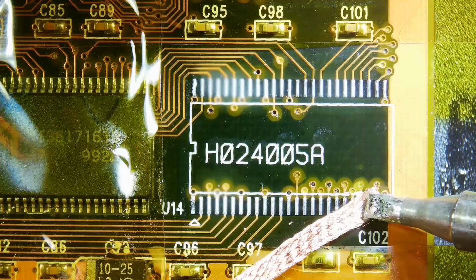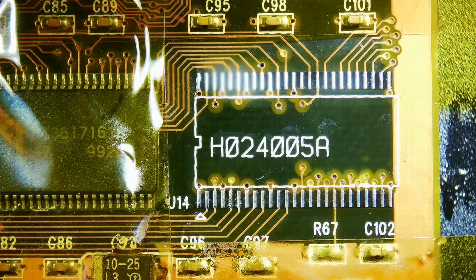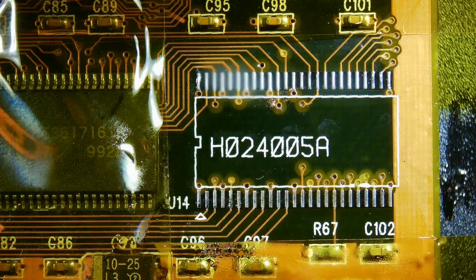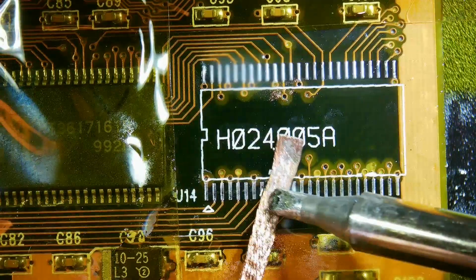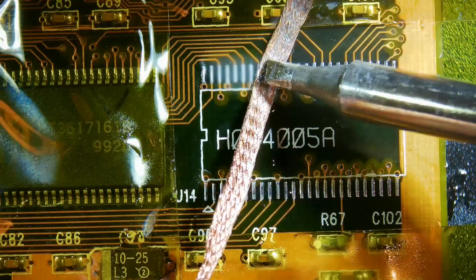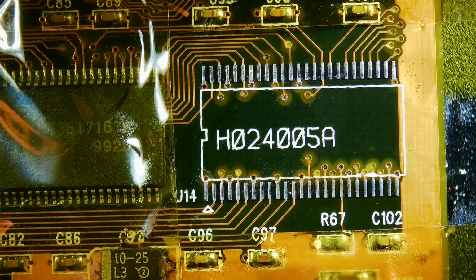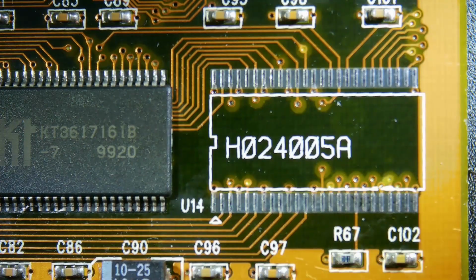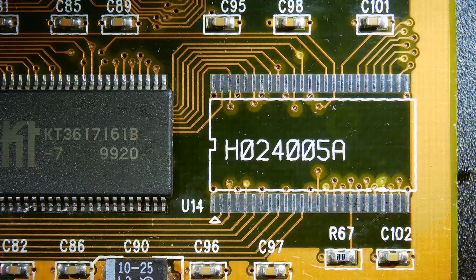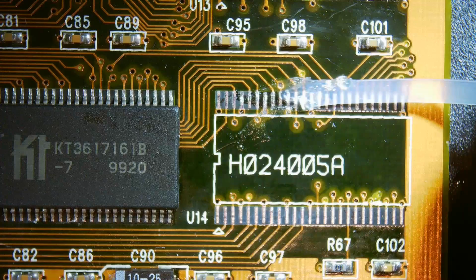I removed the old solder with plenty of flux and solder wick. And after removing the tape and cleaning everything with isopropanol, this is what I ended up with. I think it actually looks alright, but then I must have lost my mind and I started spreading flux on the pads with a cable tie and went on to put solder on the pads.